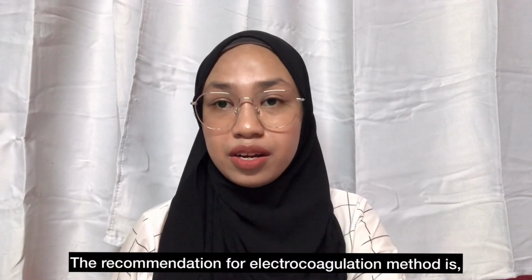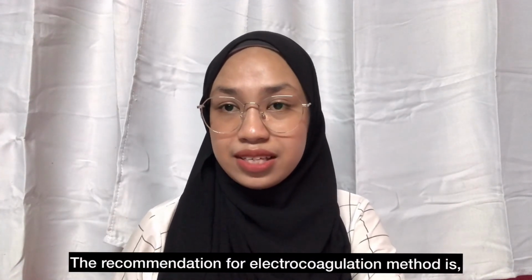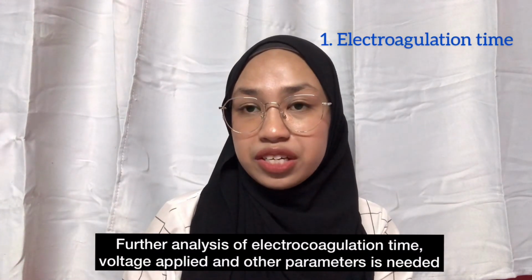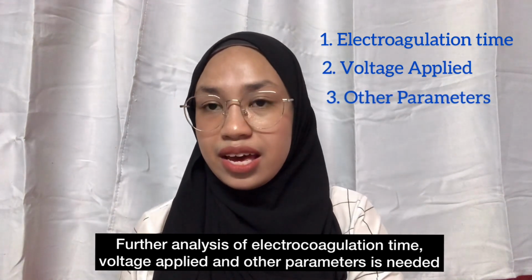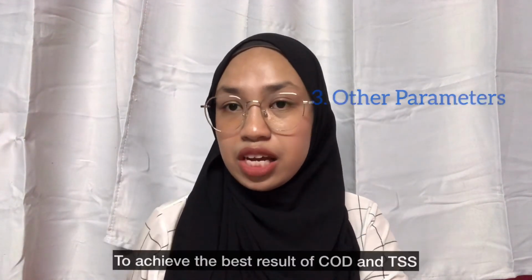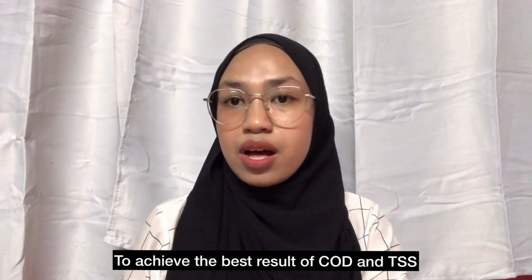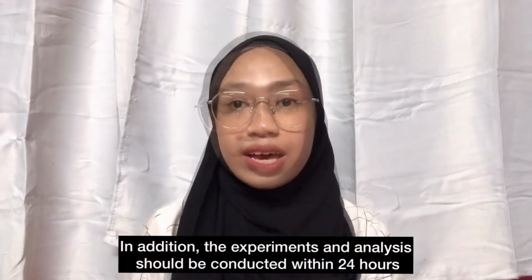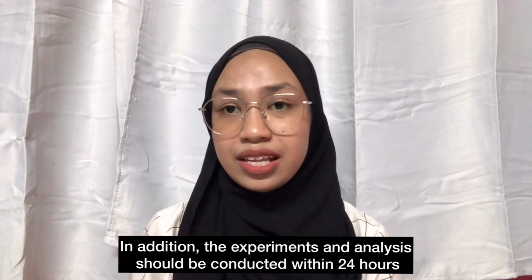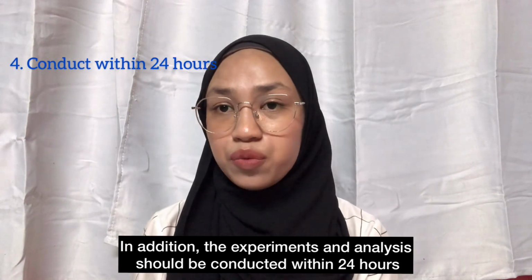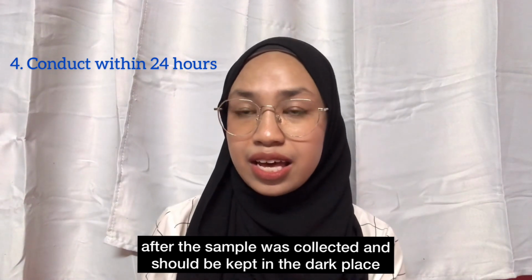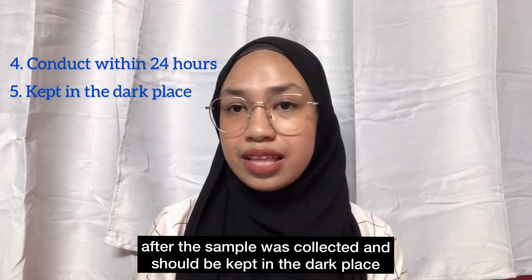The recommendation for the electrocoagulation method is that further analysis of electrocoagulation time, voltage applied, and other parameters is needed to achieve the best results of COD and TSS. In addition, the experiment and analysis should be conducted within 24 hours after the samples are collected and should be kept in a dark place. That's all from me.